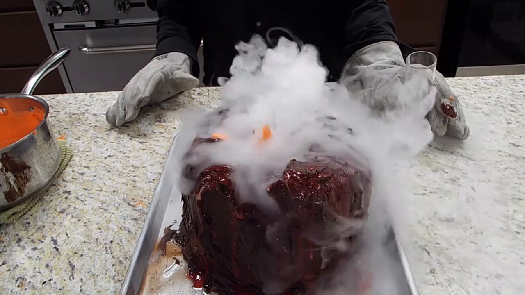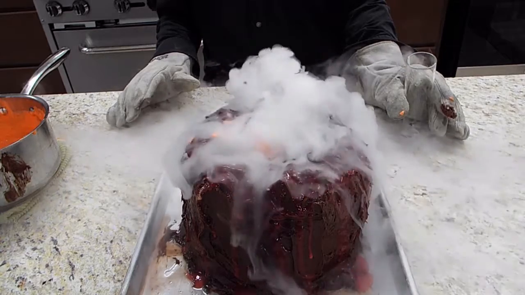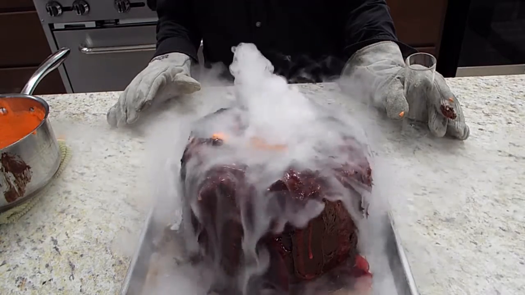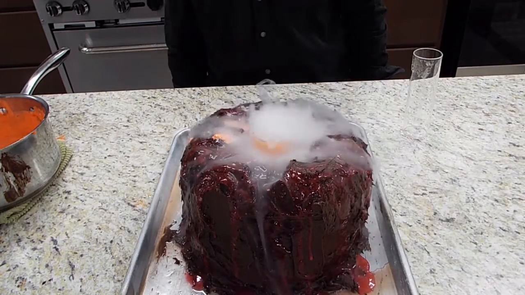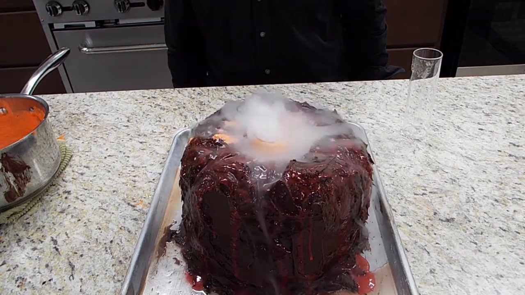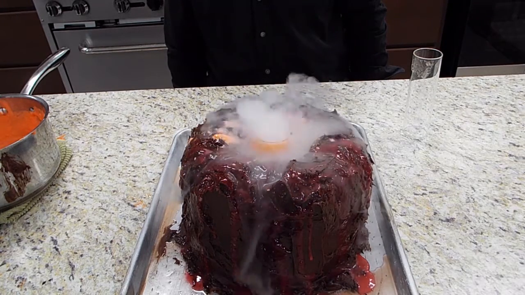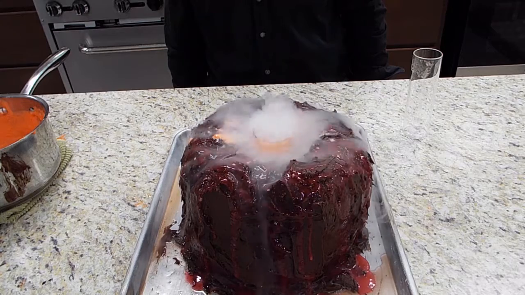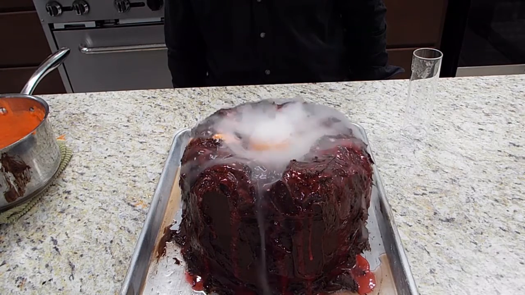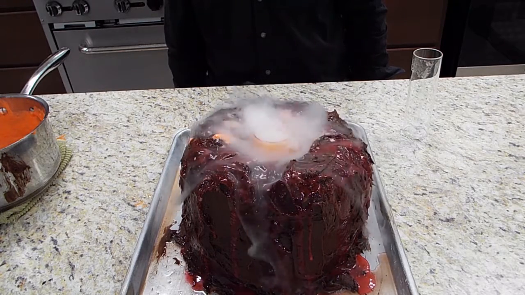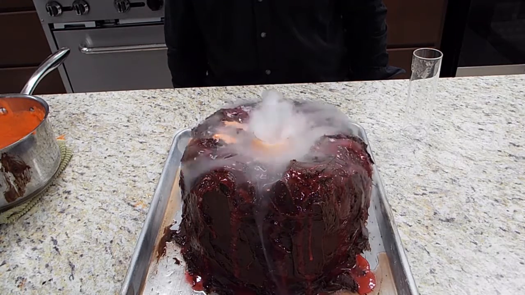What that smoke actually is, is the dry ice sublimating, or converting to a gas directly from a solid without going through the liquid stage. So, you have a good idea, in a fun way, how volcanoes are created, the processes, and how they can alter and change landscapes. It's science, and in this case, it's edible.